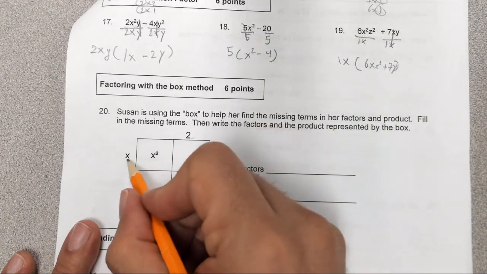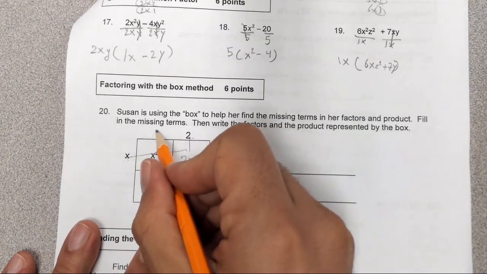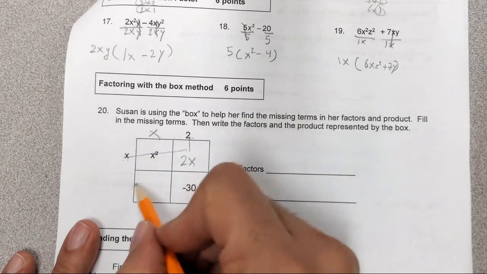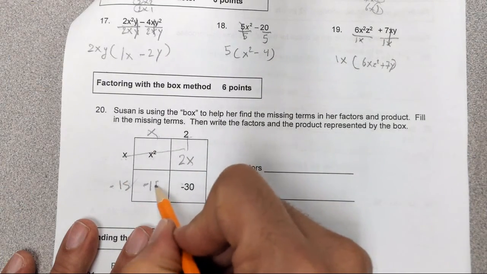Now, 2 times x is 2x. X times x is x squared. 2 times negative 15, that's negative 30. And x times negative 15 is negative 15x.